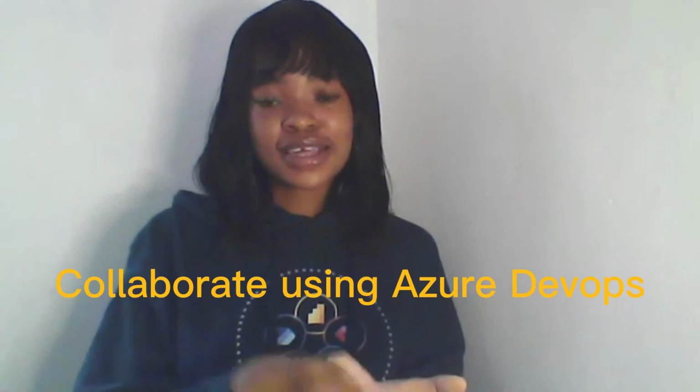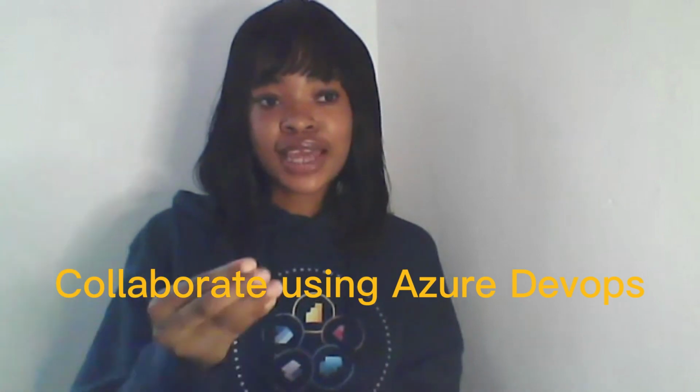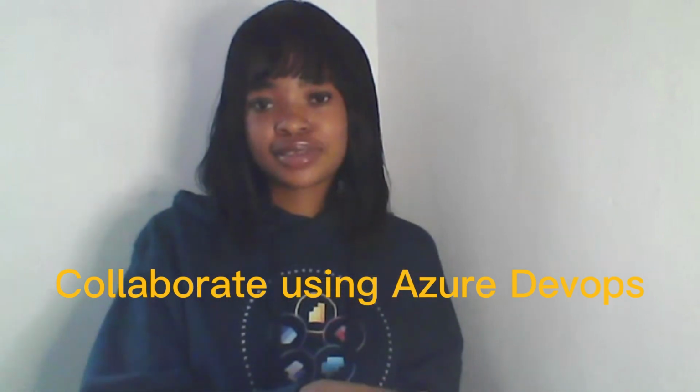Now, what's the second thing I like about this? Collaboration. I'm big on collaboration. I love working on solo projects, but I also find collaboration to be something really interesting. So with Power BI projects, you can collaborate with fellow developers using Azure DevOps.